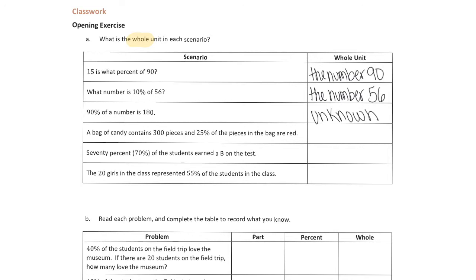Alright, now that you are done trying them by yourself, let's go over them. A bag of candy contains 300 pieces and 25% of the pieces in the bag are red. Well, we have 25% of the pieces in the bag are red, and we're comparing that 25% to our total of 300. So our whole unit here is going to be 300 pieces.